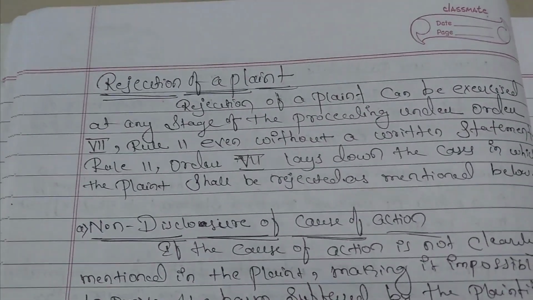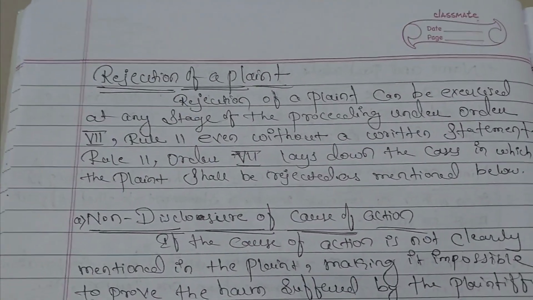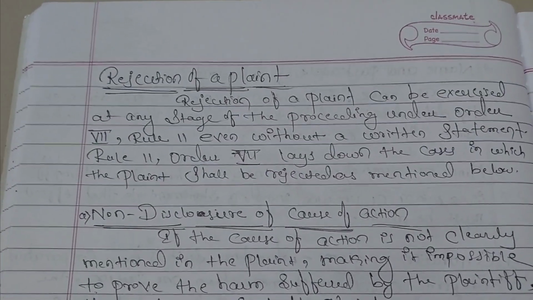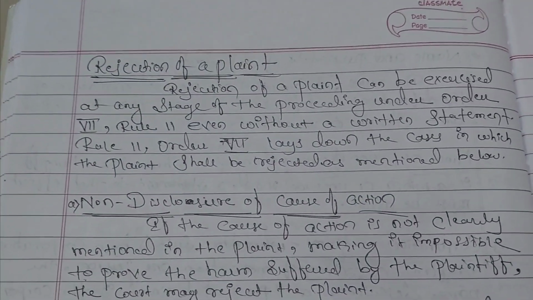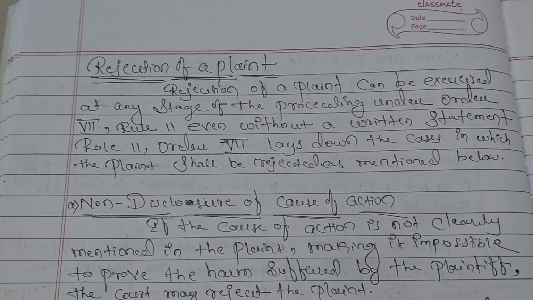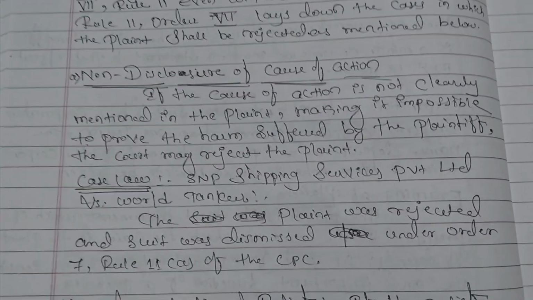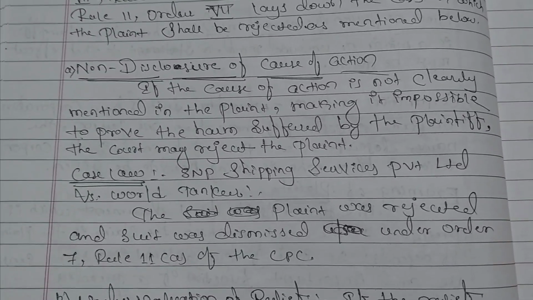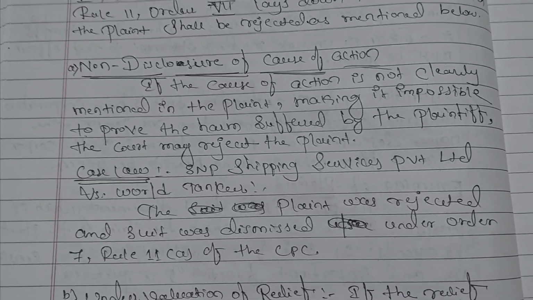Rejection of a plaint. Rejection of a plaint can be exercised at any stage of the proceeding under Order 7, Rule 11, even without a written statement. Order 7, Rule 11 lays down the cases in which the plaint shall be rejected, as mentioned below. Non-disclosure of the cause of action. If the cause of action is not clearly mentioned in the plaint, making it impossible to prove the harm suffered by the plaintiff, the court may reject the plaint.